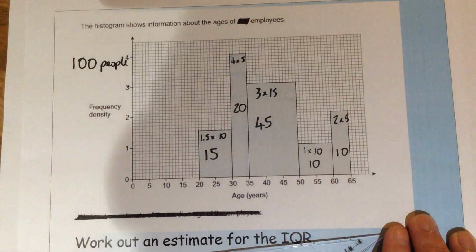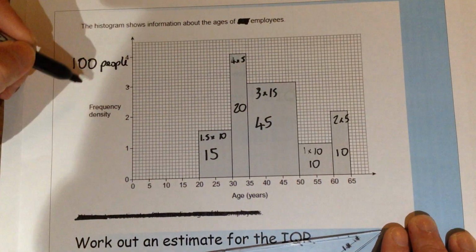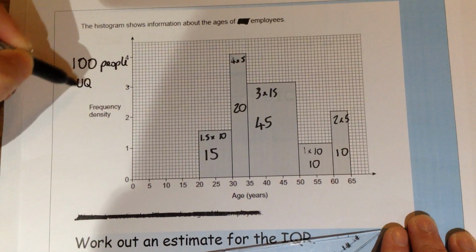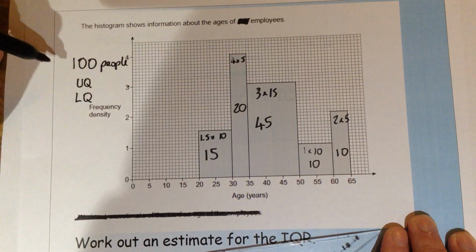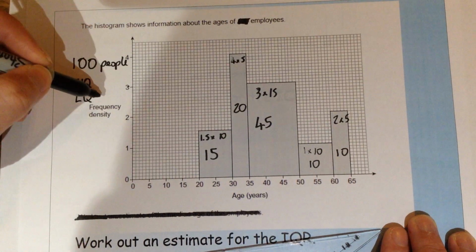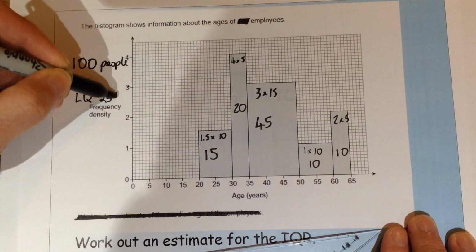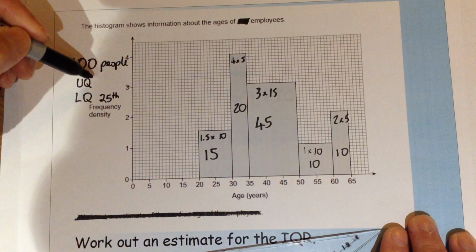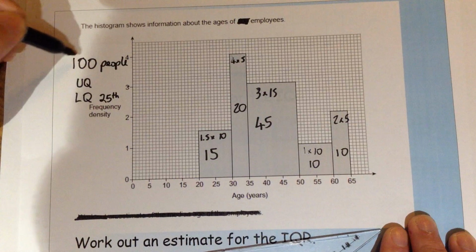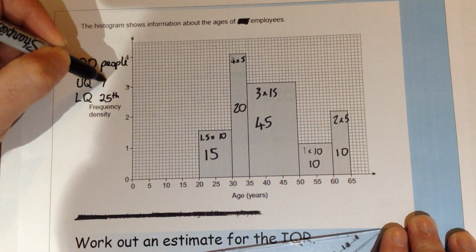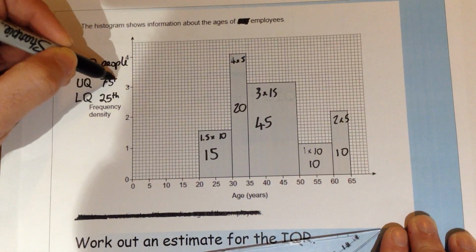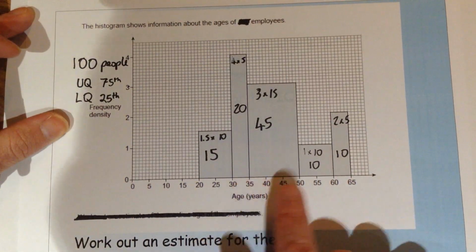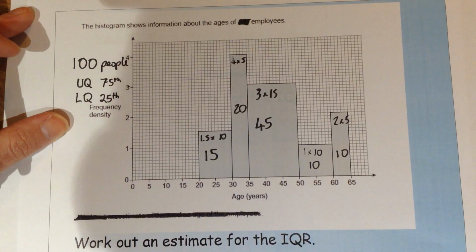Now we're being asked for the interquartile range. So the two things we need to try and calculate an estimate of are the upper quartile and the lower quartile. Well, the lower quartile will be the 25th person in this histogram. The upper quartile, remember, is 3/4 of how many people it represents, so that is the 75th person. Now what we need to do is try and find out at what value these two people would be.